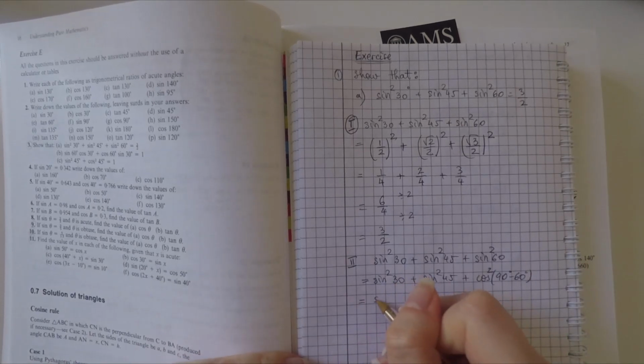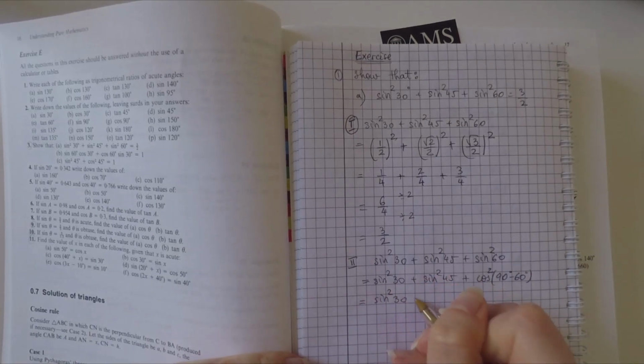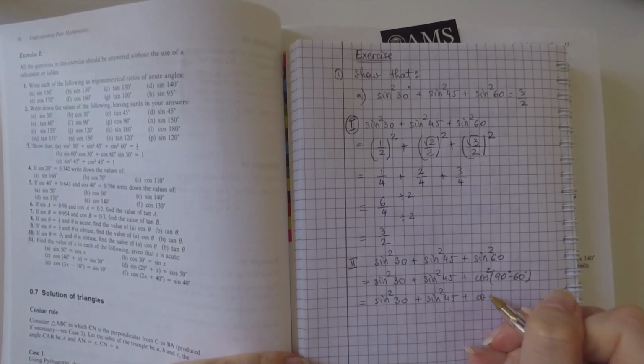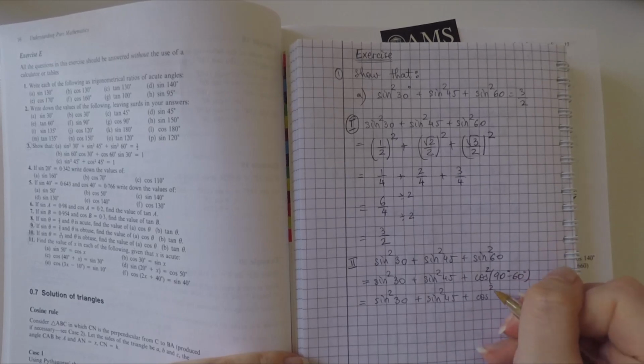Yes, so I've got sine squared of 30 plus sine squared of 45 plus cosine squared of 30.